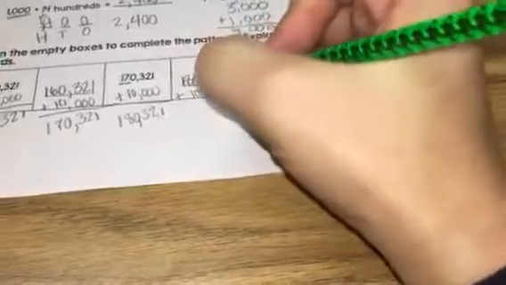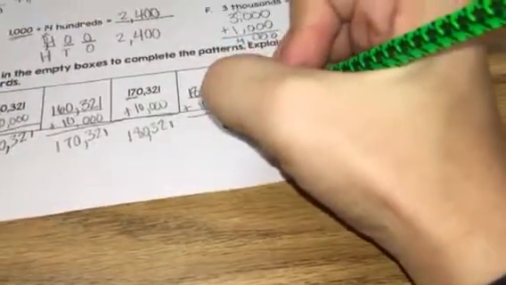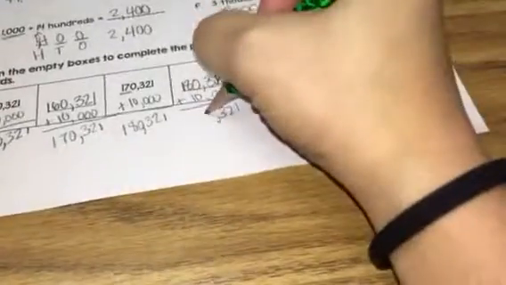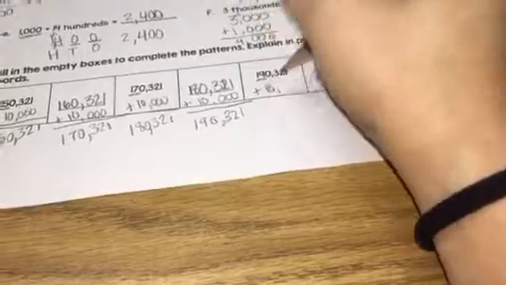Plus 10,000. 1, 2, 3, comma, 0, 9, 1. Then plus 10,000.